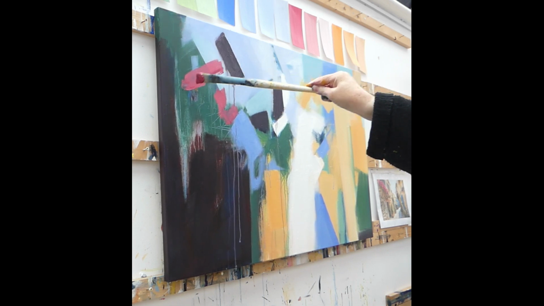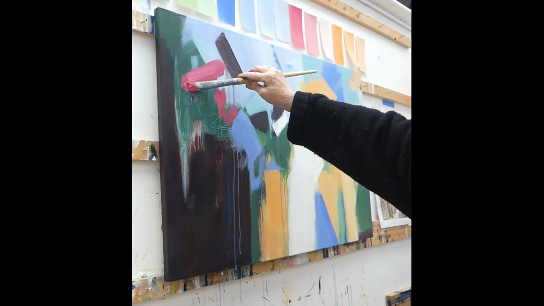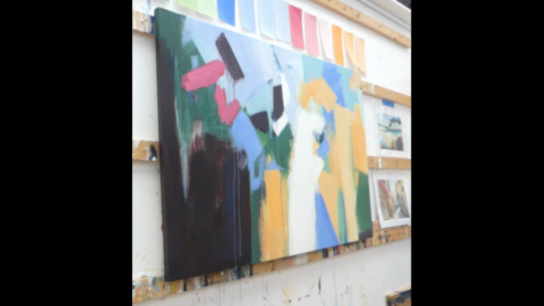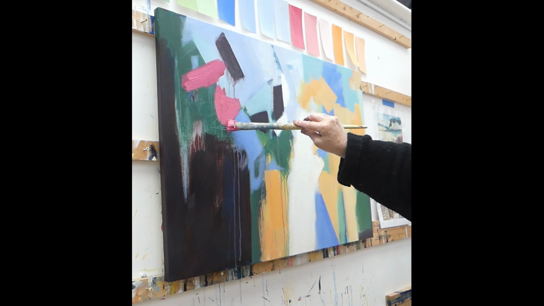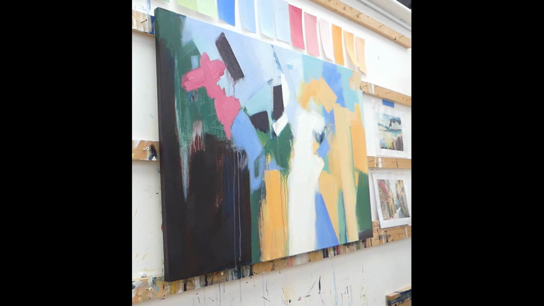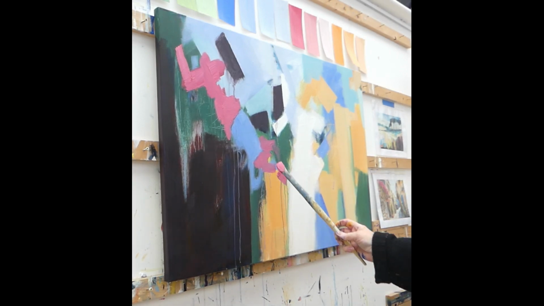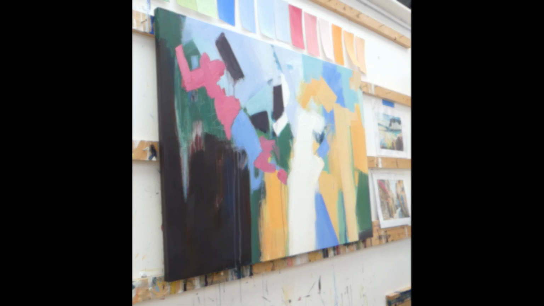And this is me trying out the pink of the geraniums that are climbing on the wall. At the moment I'm really enjoying that pink against that blue, either side of that blue. That's interesting. And I'm just deciding how far I want to go.